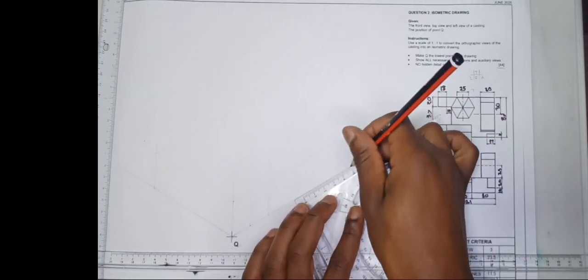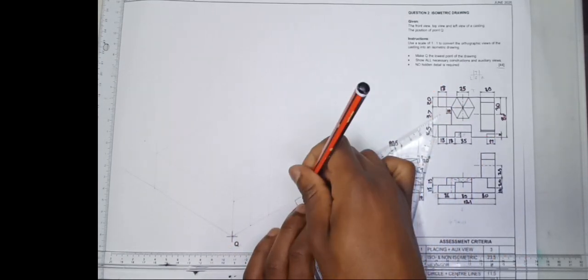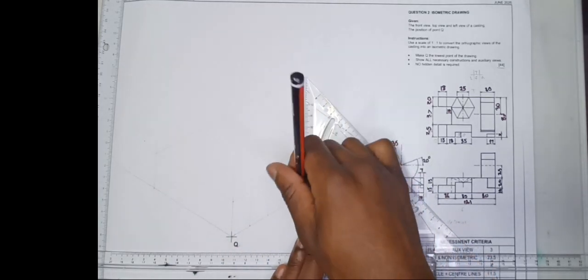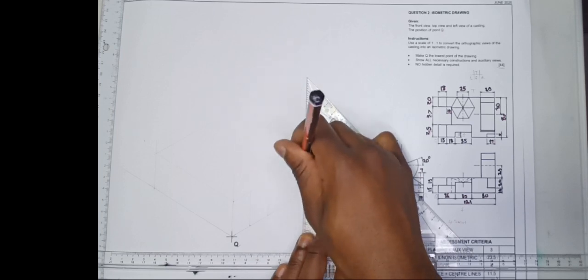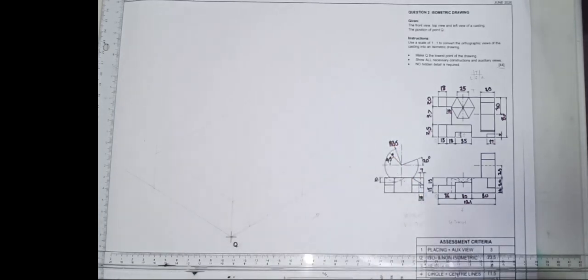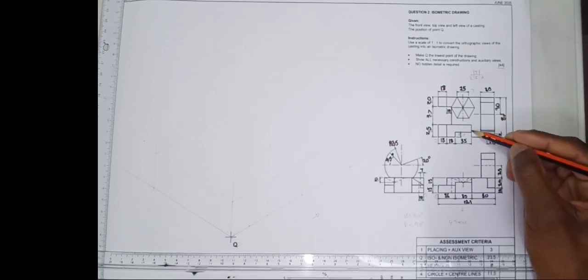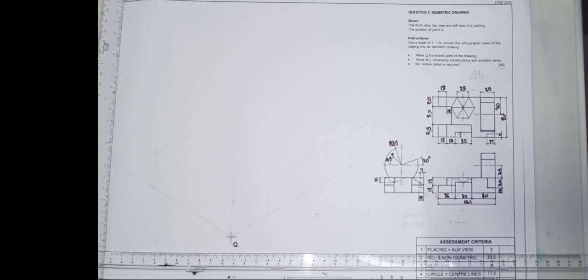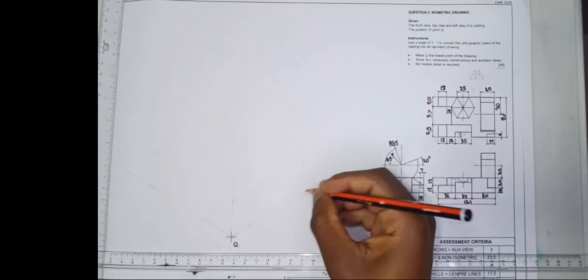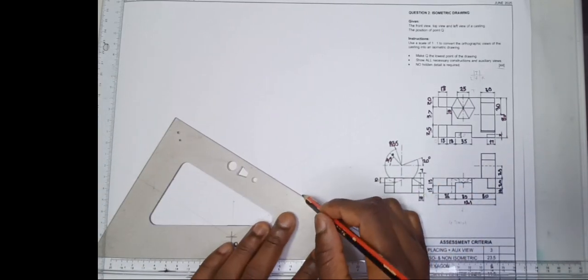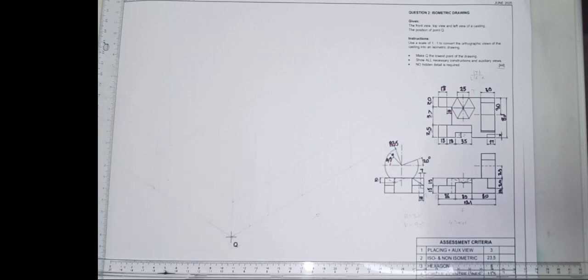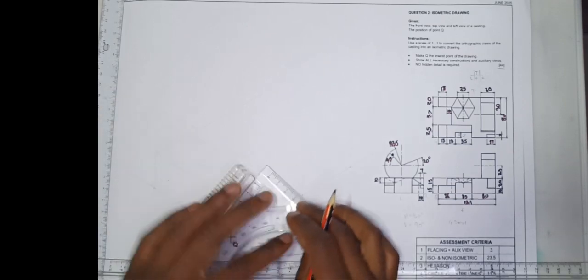So I'm going to mark my 50 from the back to here. On this 50 here, this is what I'm going to do. And then we have an overlap of 10 going at the back. So from here, I'm using my 30 degrees set square again, I'm writing 10 on this line.